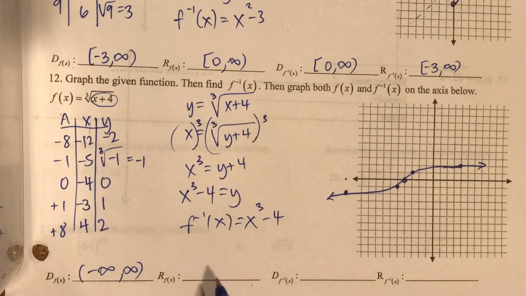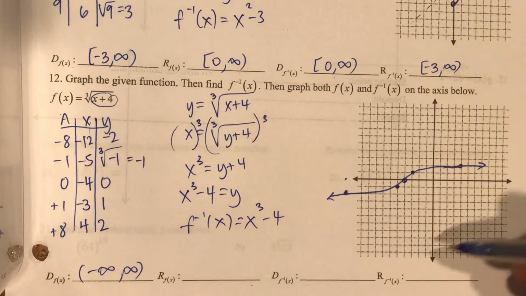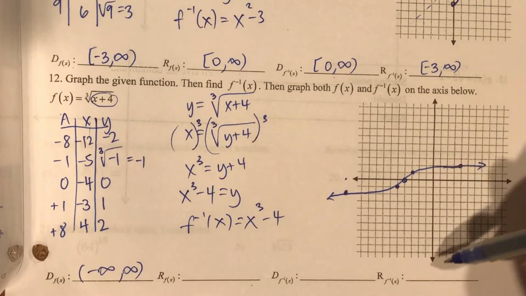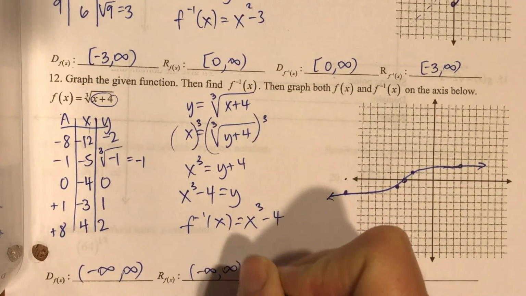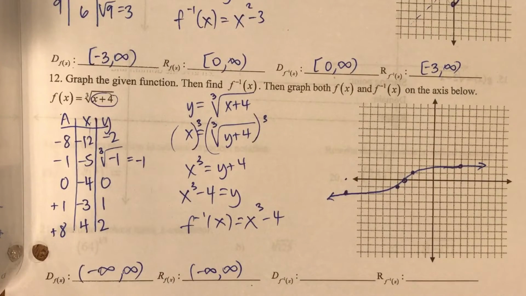Okay, this is a long video. Sorry, guys. Oh, I never actually did the range on this one. Sorry. All reals, right? Because there's graph happening the entire way. Sorry about that. Okay, now how do I graph this little sucker?